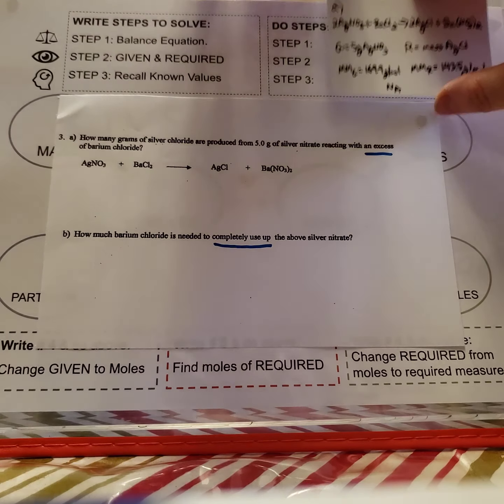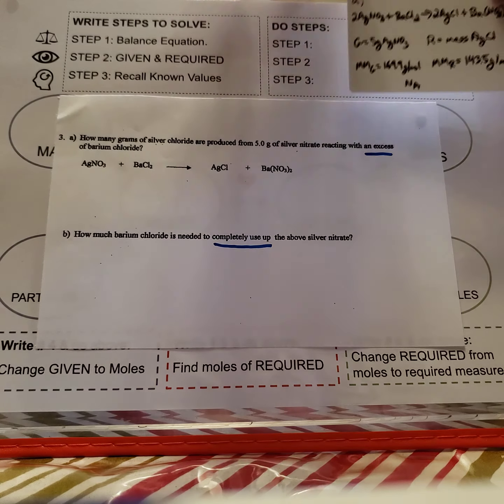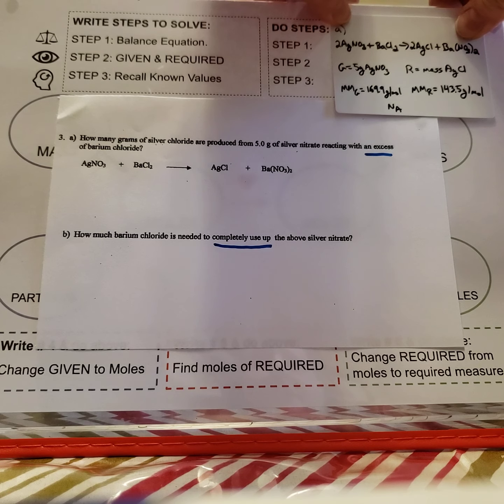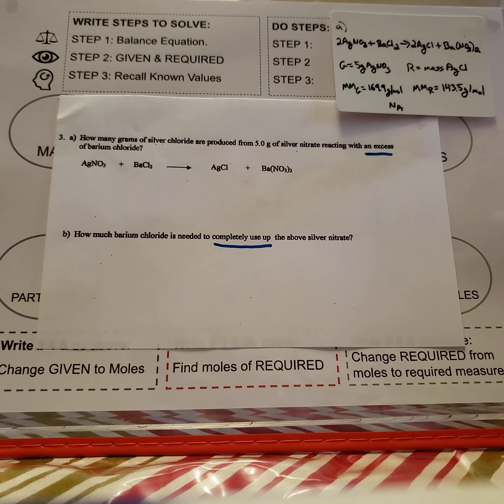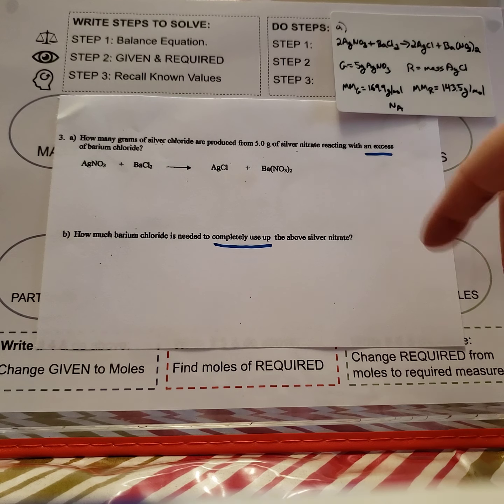All right, so then you want to pull out your steps there. So this is for part A. So for part A, we've got our balanced chemical equation. Again, I had to take a look and put in the numbers that I needed to balance it.